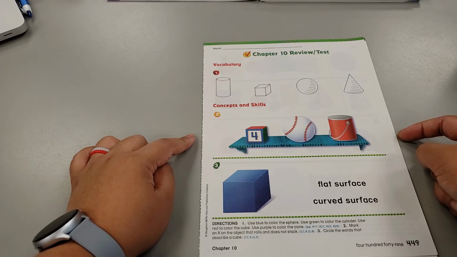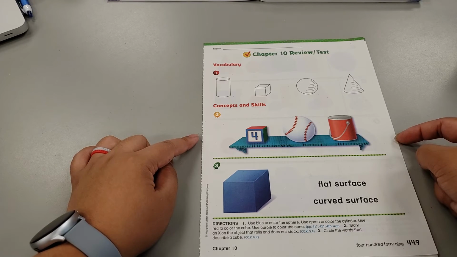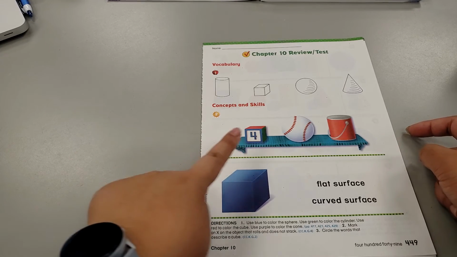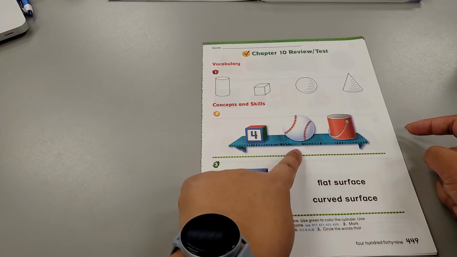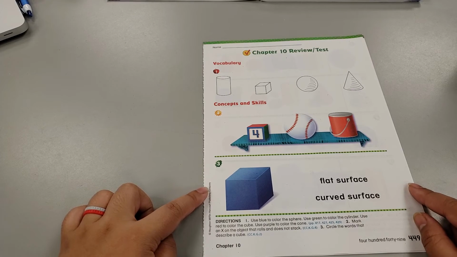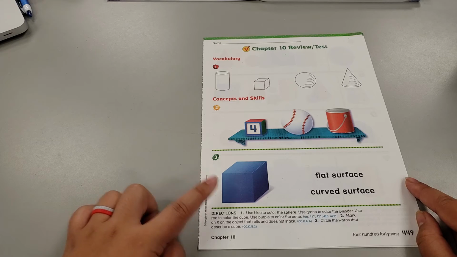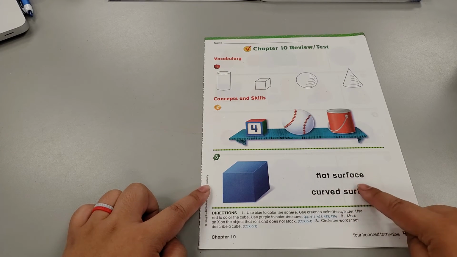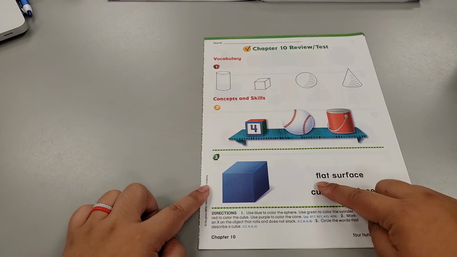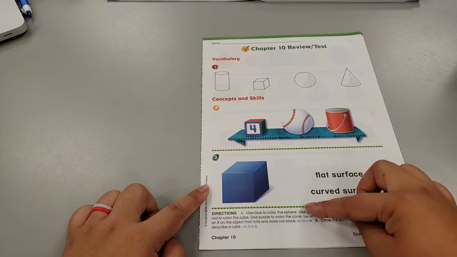Number 2, our sun. Mark an X on the object that rolls and does not stack. Number 3, circle the words that describe a cube. Okay, I won't read these out loud. You have your sounds that they spell. Circle the words that describe the cube.